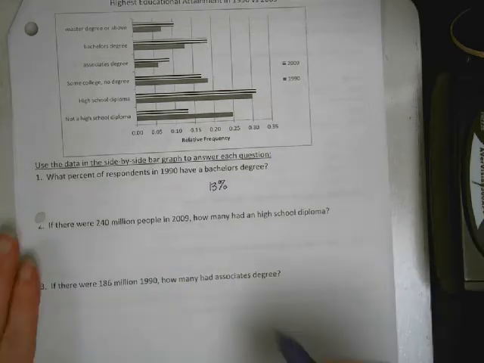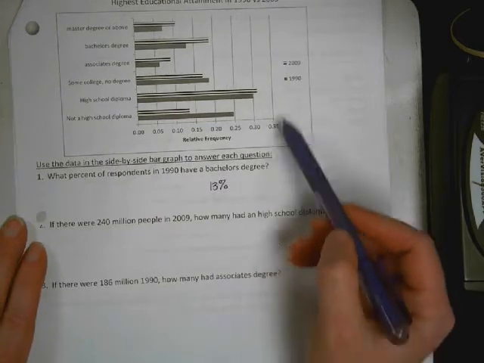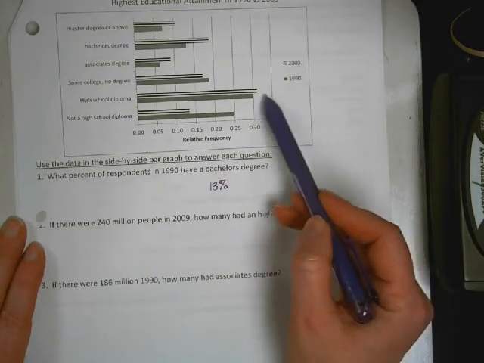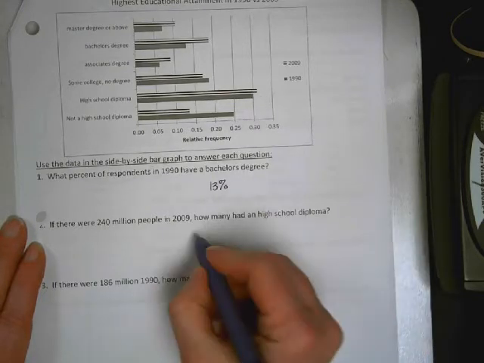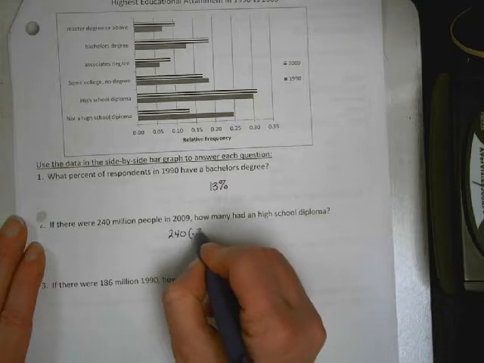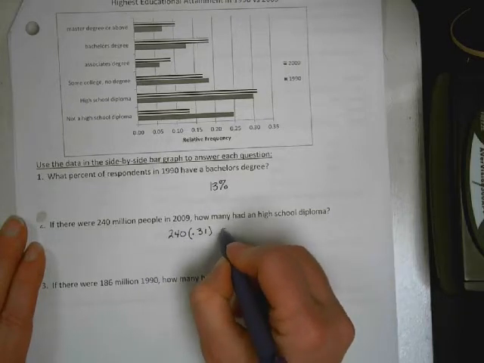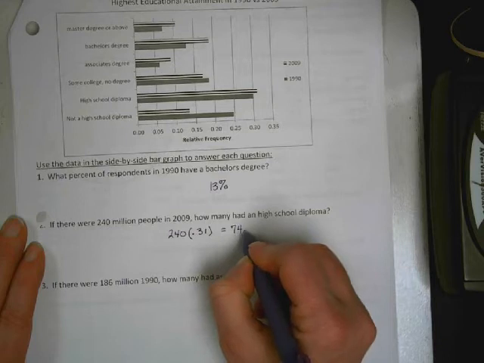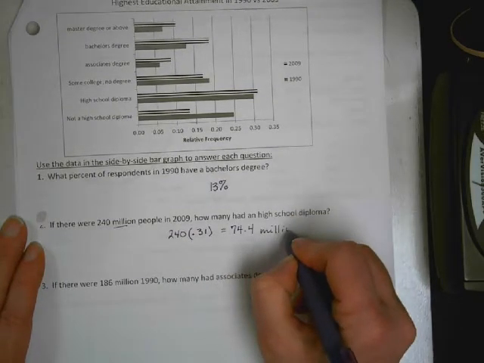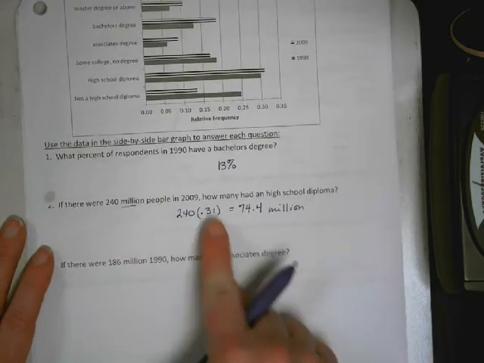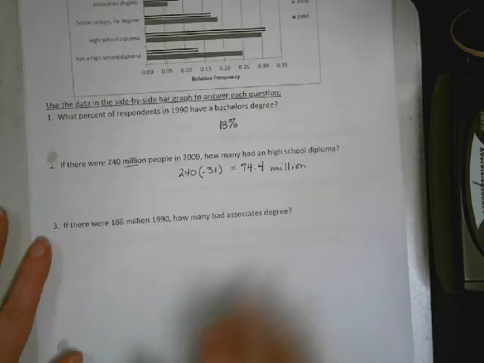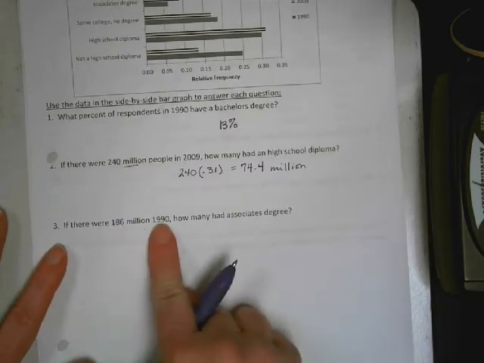I go up to high school diploma in 2009, that's here, and that's past 30, but it looks to me like it's about 31%. So I'm going to do 240 times 0.31 for 31%, and that gives me 74.4, and it's in millions, so 74.4 million. Now, 186 million in 1990.